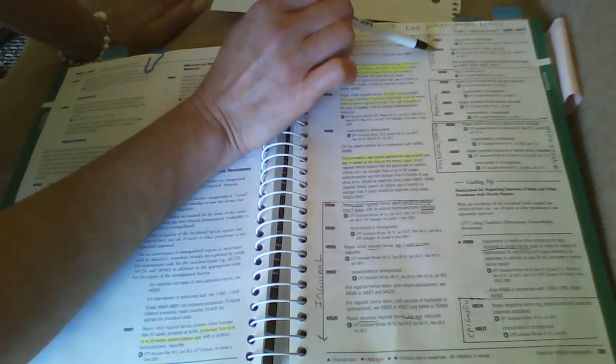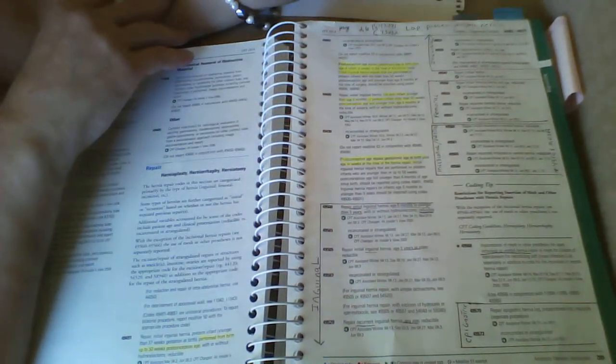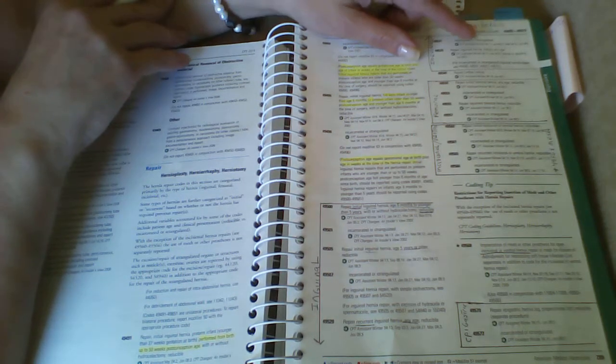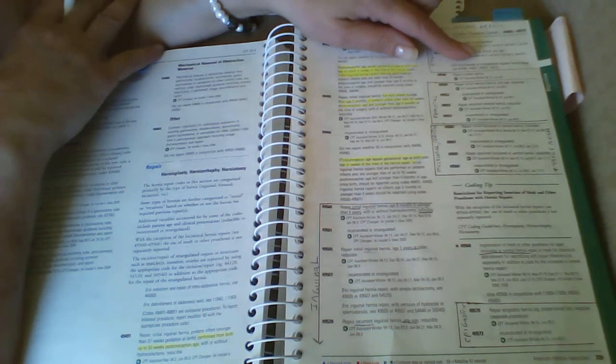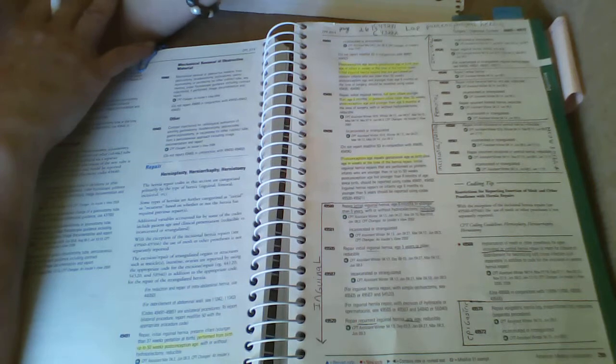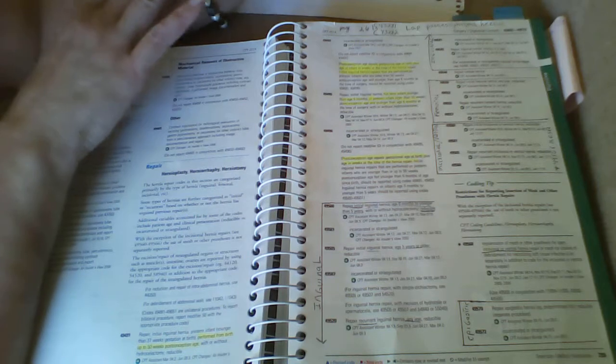Or 49525, repair inguinal hernia sliding any age. So this is also an inguinal hernia, but it's completely different from the other ones. It is in the category of a reducible hernia. There's no strangulation, there's no incarceration going on with it. But sliding means that it is a hernia that slides in and out of place. So some days you can feel it and some days you cannot. Where the other inguinal hernias, or most all other hernias, once they have popped out, they are there. You feel them all the time. But with a sliding hernia, it pops in and out. So this is the repair for a sliding hernia.